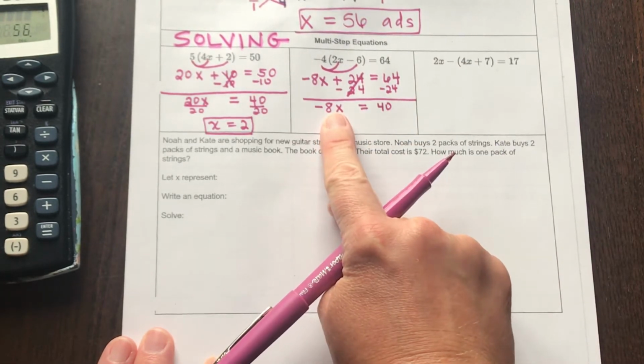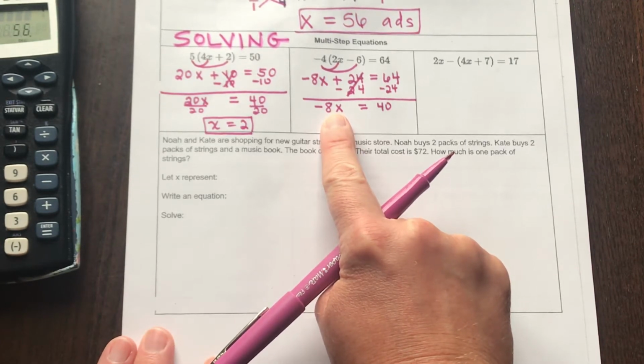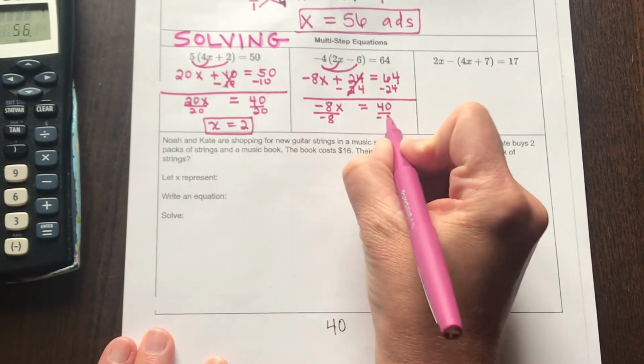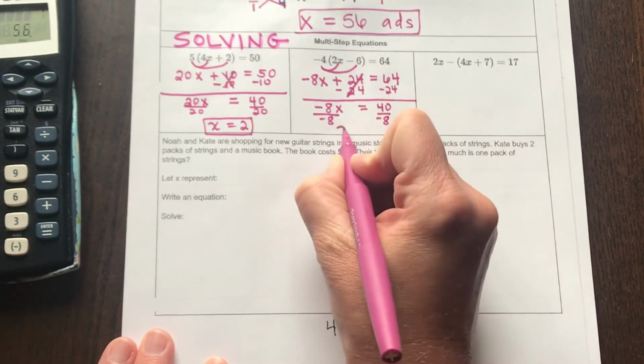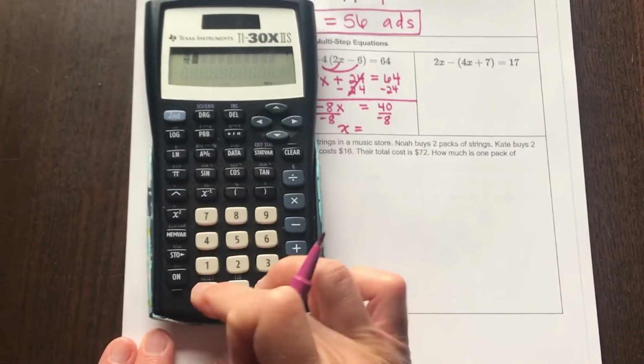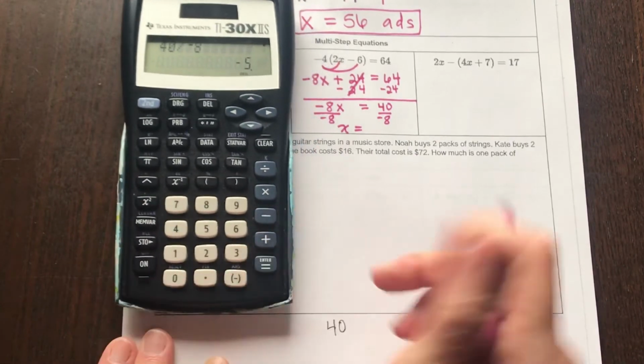Now that I have my x term isolated, I will solve for x by dividing by the coefficient of negative 8. After I divide on my calculator, 40 divided by negative 8, I will get a solution of negative 5.